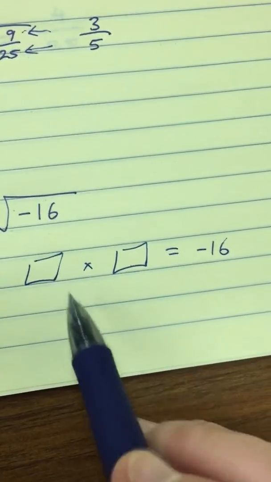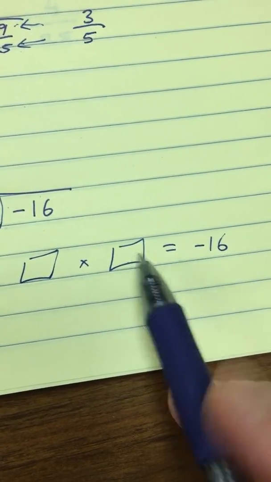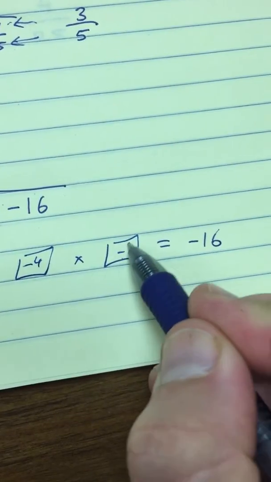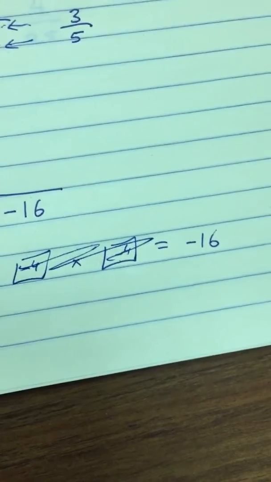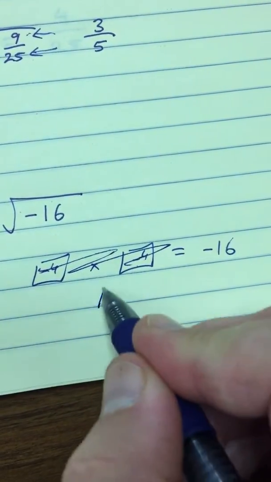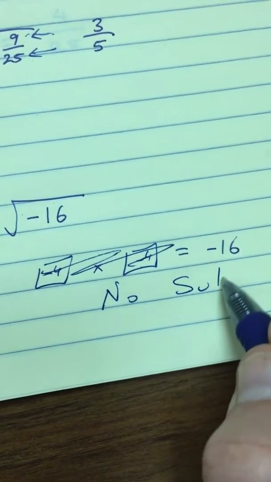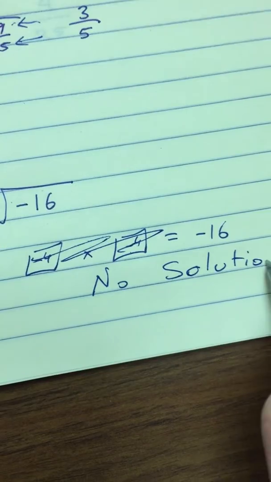That doesn't work. Negative 4 times negative 4. A negative times a negative is also 16, so that doesn't work. So nothing multiplied by the same thing equals negative 16. So we write no solution. It's math class, not spelling class.